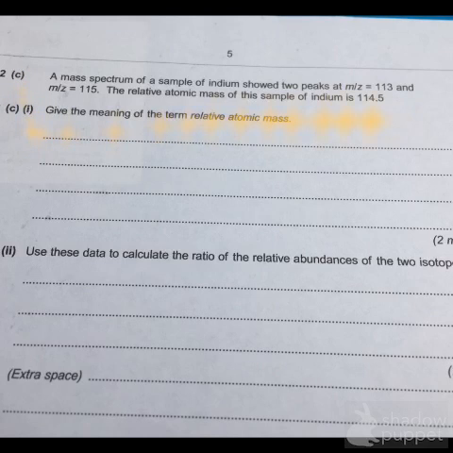The information needed for this calculation is given here, which tells us that we've got two isotopes of indium. One has a mass to charge ratio of 113, the other has a mass to charge ratio of 115. The relative atomic mass of the sample is 114.5. Part 2 says use this data to calculate the ratio of the relative atomic abundances.